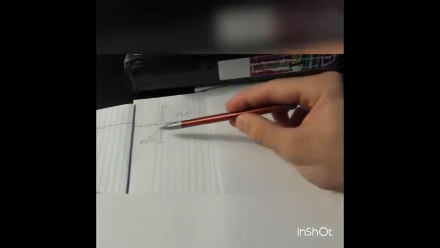Alright, so we got these 2 points here on our graph. We got -2, -3, and the other point, 3, 2. We're going to figure out how long this line is that's connecting both of these points.